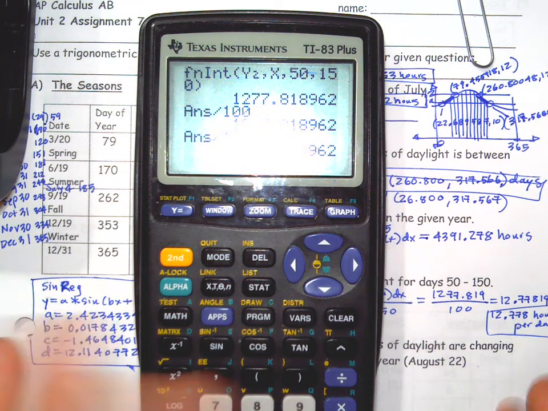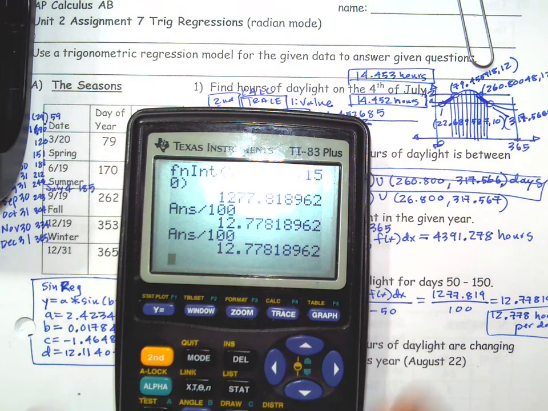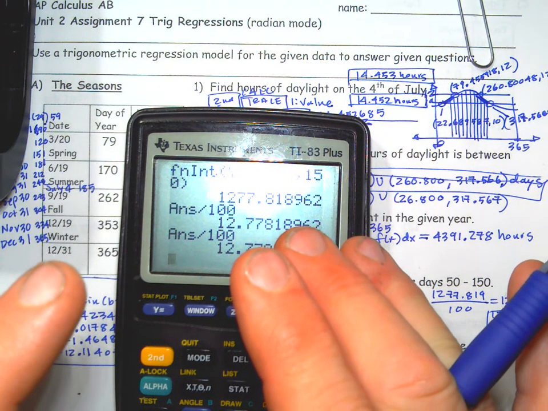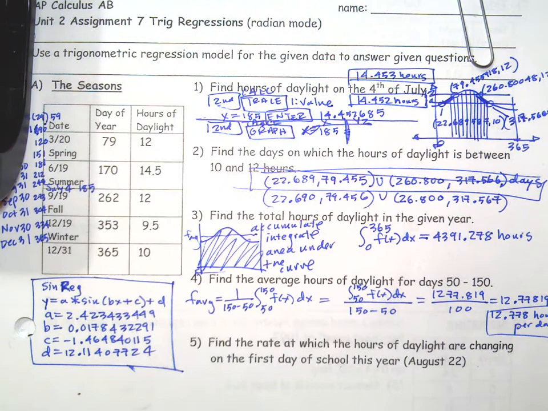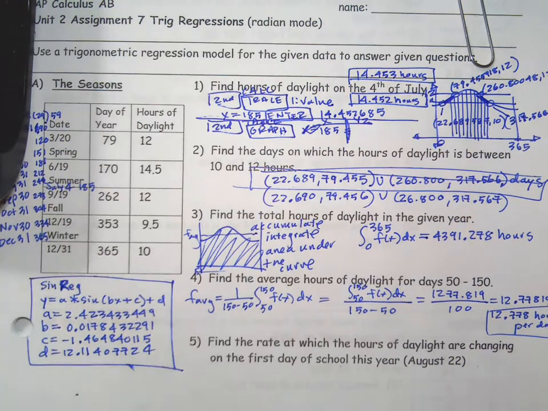So sometimes you can do math on the answer you got from the graph screen, and it'll take you to the home screen and use that answer, but sometimes it doesn't. So it's not always dependable. So that's how we could do that.